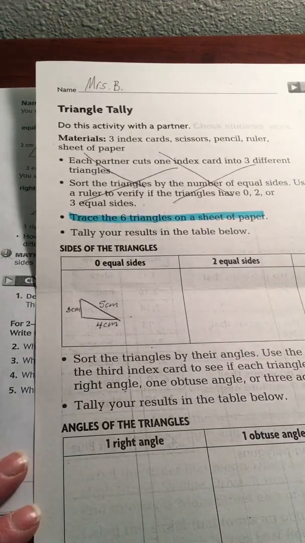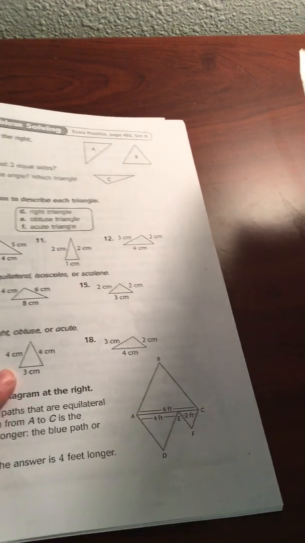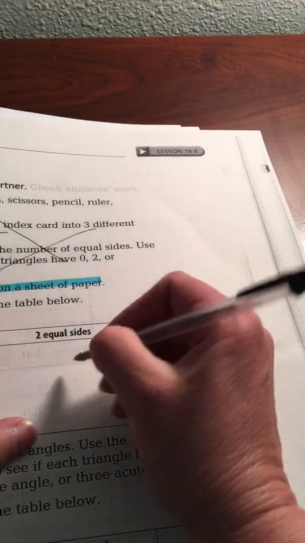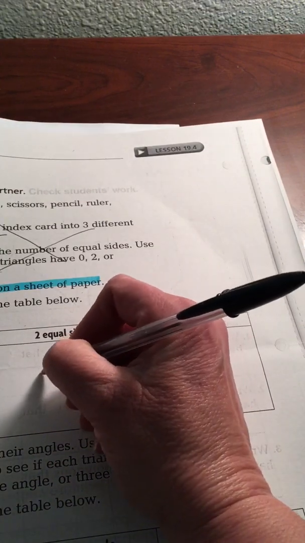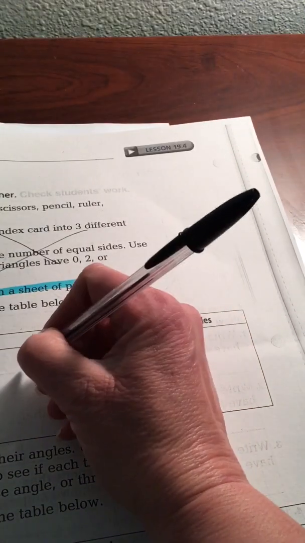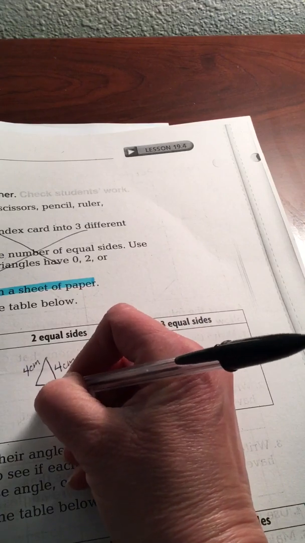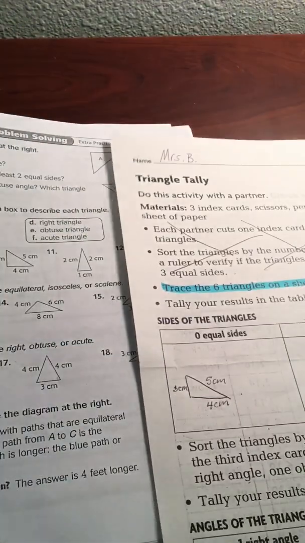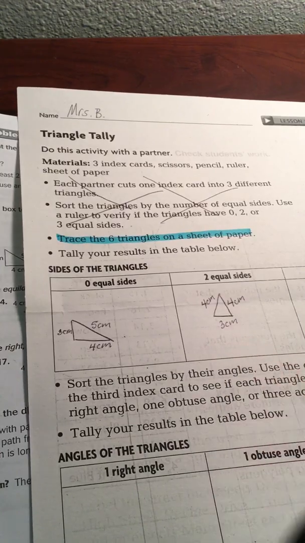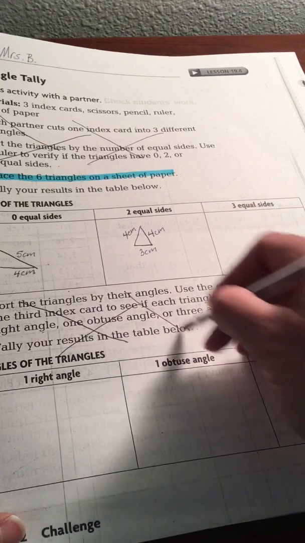Now I need to find a triangle that had 2 equal sides. If I look back again at my papers, ooh, there's one right here that had 2 equal sides, and I'm going to trace that one. It's kind of hard to see it through my paper. Okay, and I noticed it had 4 centimeters, 4 centimeters, and 3 centimeters. So I just found a triangle that had 2 equal sides. Now I'm also going to cross this out here.